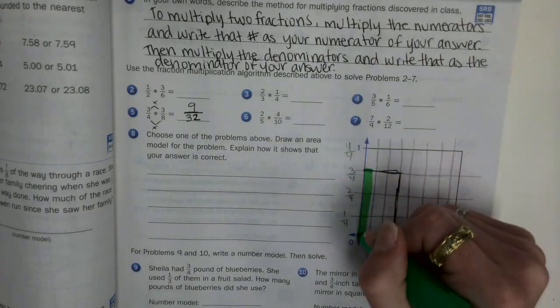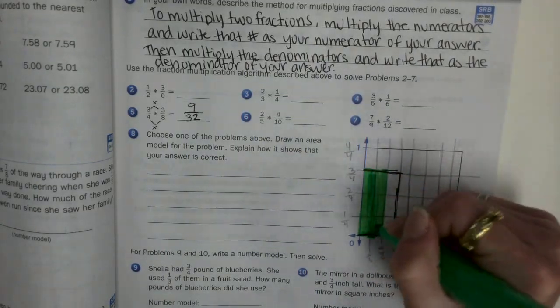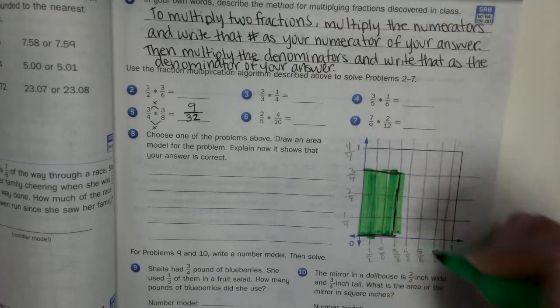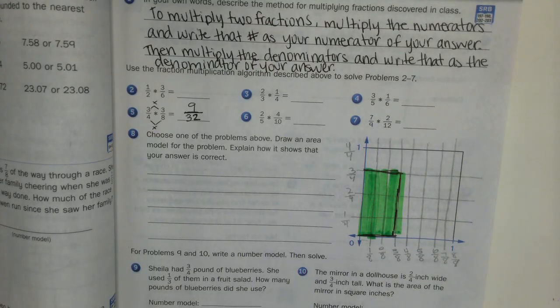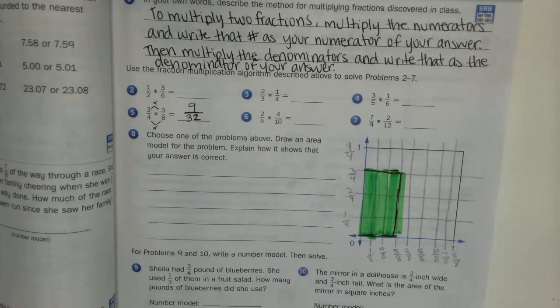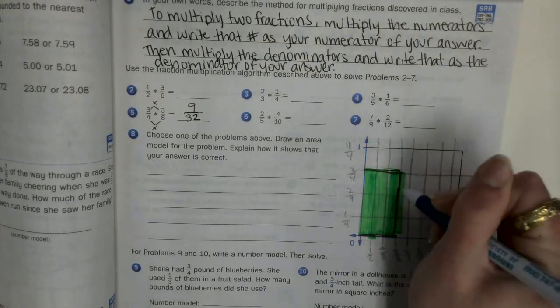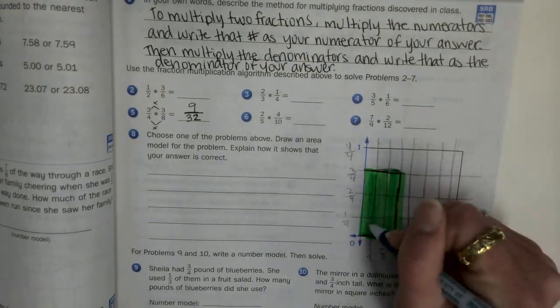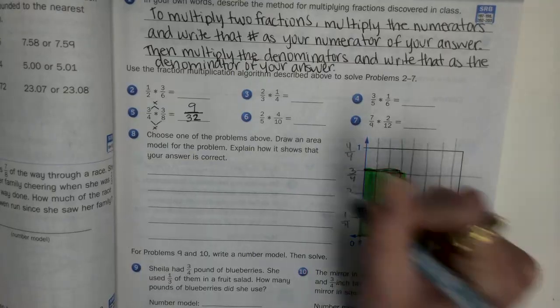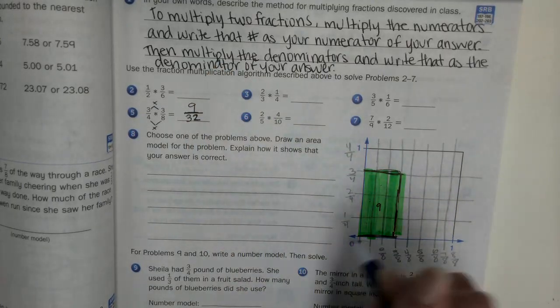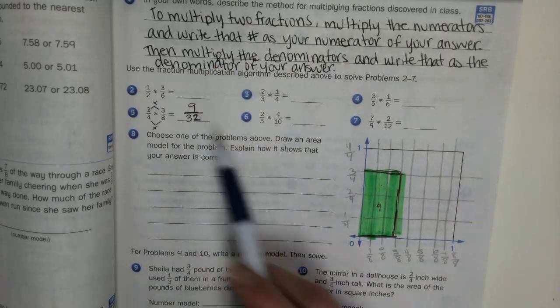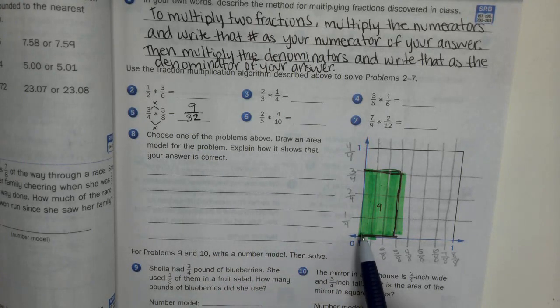Lots of things going on up here. Oops, sorry, kind of went over the line there. But it's the inline box here. I've got 1, 2, 3, 4, 5, 6, 7, 8, 9. I've got 9 pieces shaded. That's my numerator because it's the part shaded.